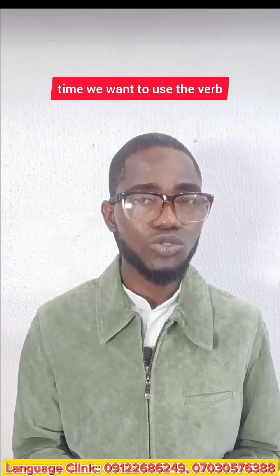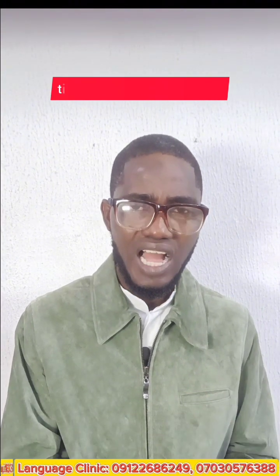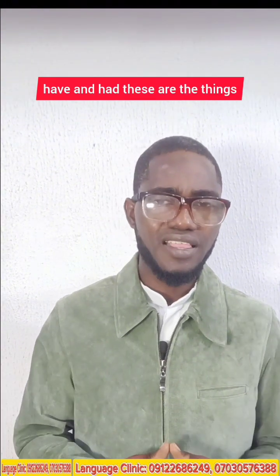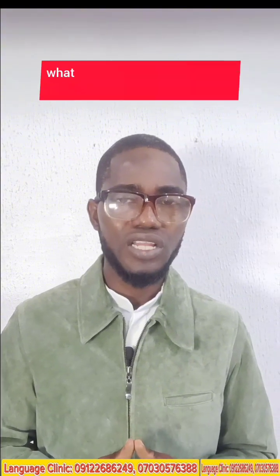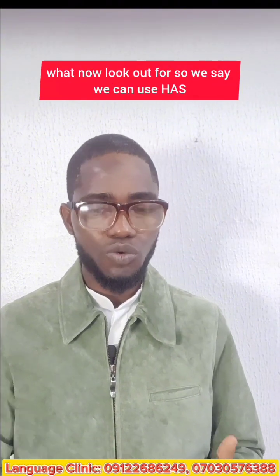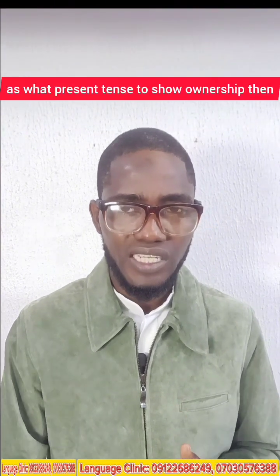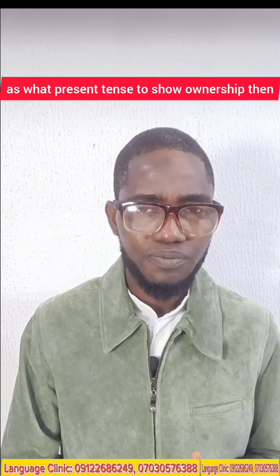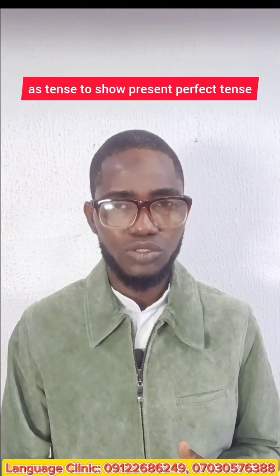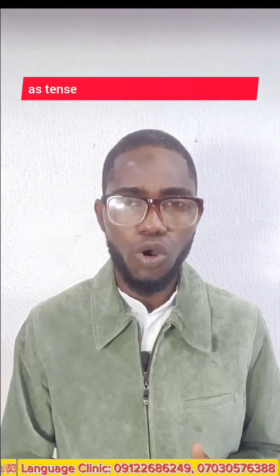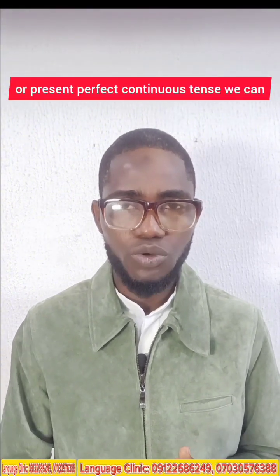At any time we want to use the verbs have and had, these are the things that we must look out for. So we can use has as present tense to show ownership, then has to show present perfect tense or present perfect continuous tense.